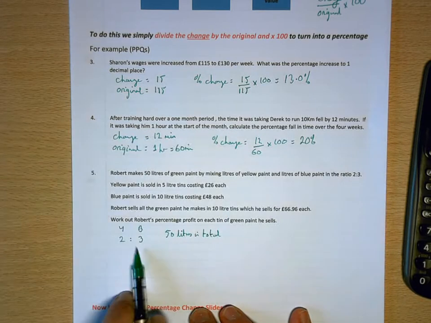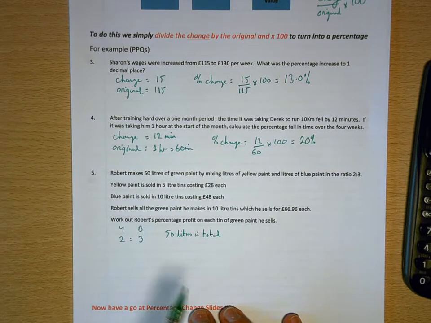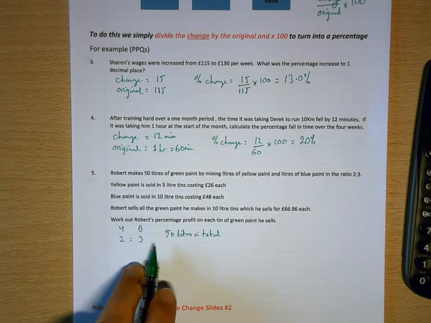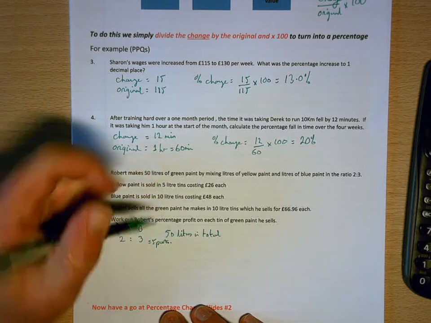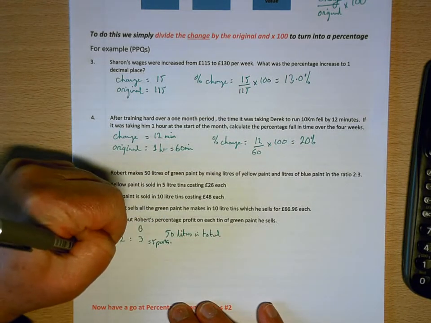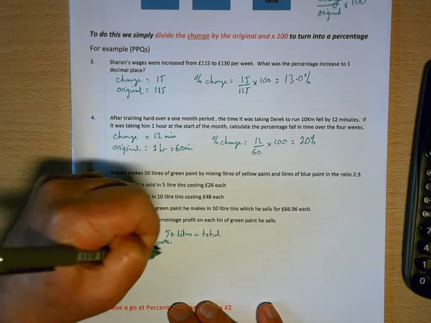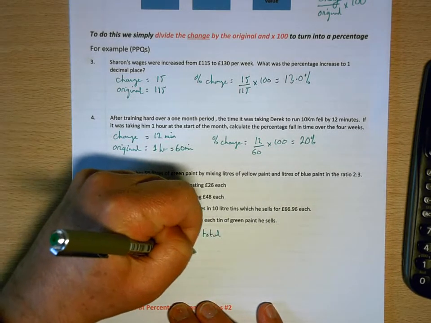So I can use this information to work out how much the green paint cost him to make, because it's made out of this yellow and blue paint. So I've got 5 parts. So each part is 50 divided by 5, 10 litres.